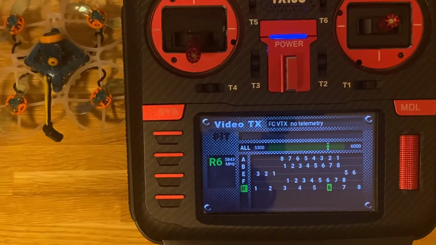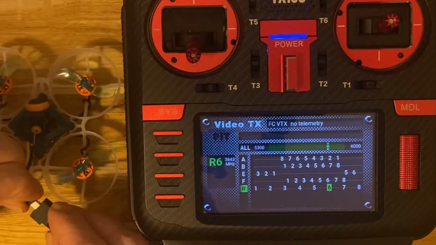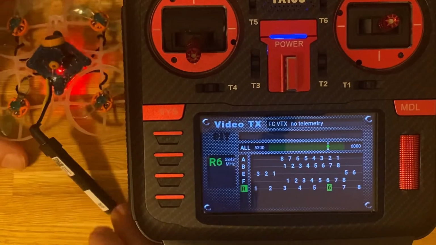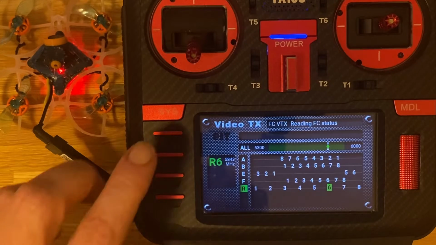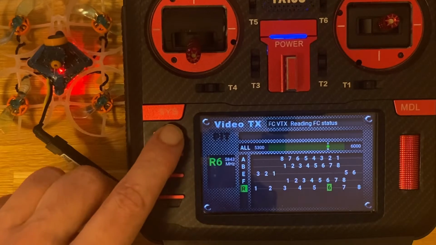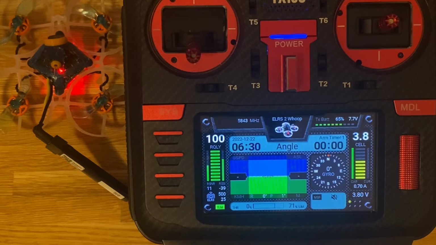As you can see, nothing visible, and we plug in the craft. Sorry, you have a plane, I have a quad. And you will see once connected that it's reading API, UID, and reading FC status. Let me check. Reading VTX.